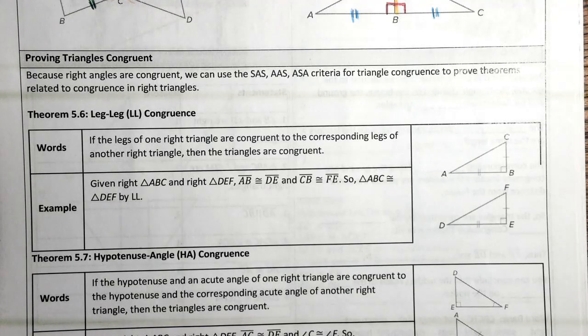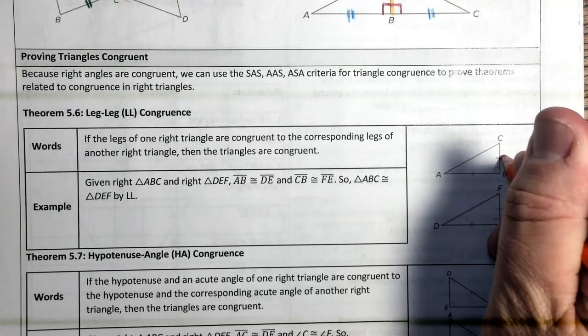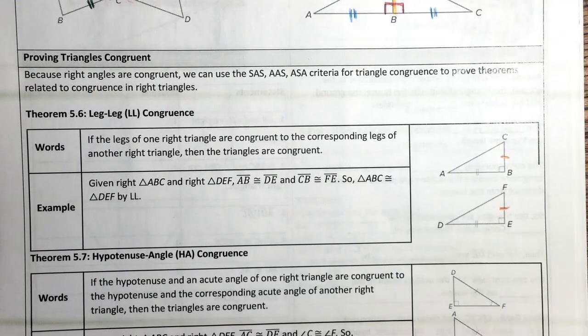Now, up until this point, we've been calling the sides of the triangle sides. Well, we're going to start referring to them as legs when we're dealing with right triangles, and they're also legs when they're isosceles triangles. You'll see in the next video.